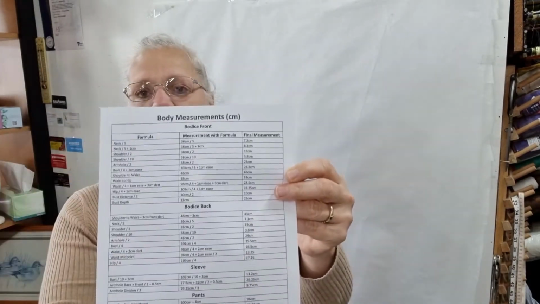Now it looks like there's a lot here, but as I said, there's 10 measurements that we're going through today, but there's different things that we do with those 10 measurements. So that's the formula. This column here is my measurement using that formula, and that's the sum of the formula.